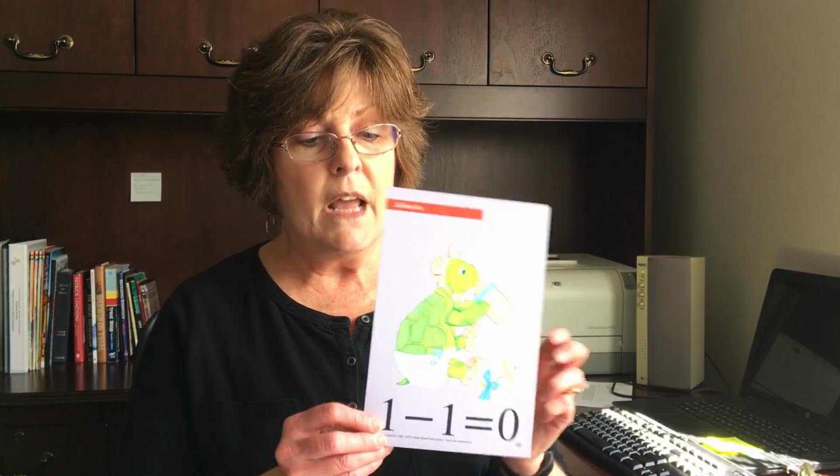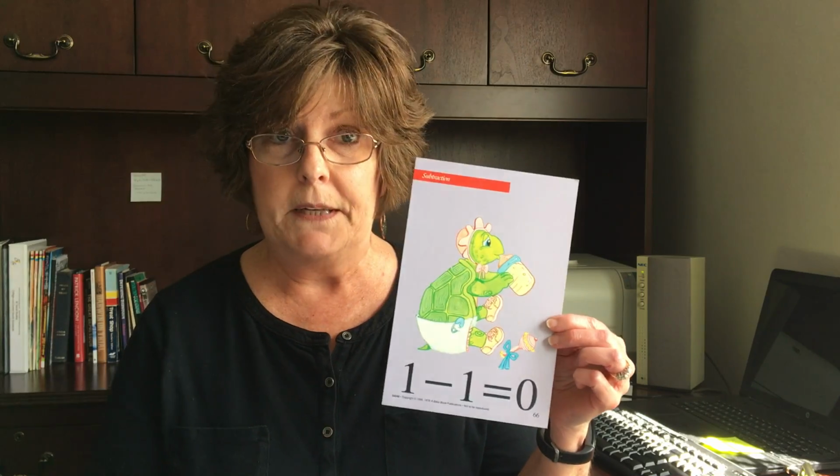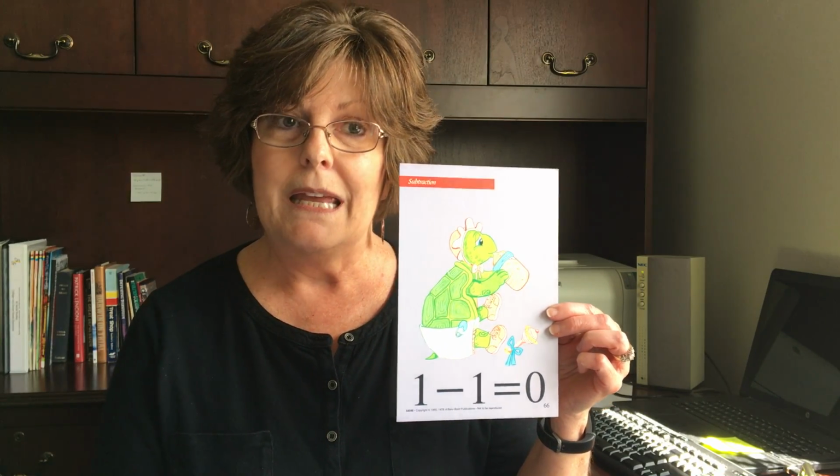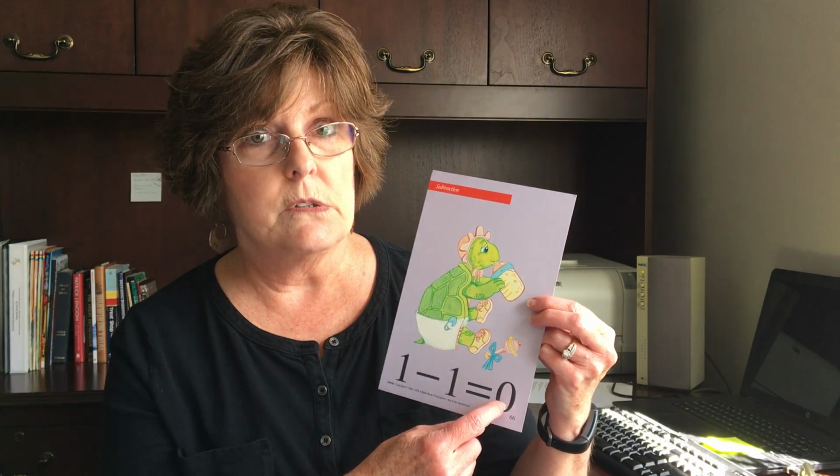Now, if we look at some of these cards here, I want you to notice this one. It says 1, take away 1 equals 0. So if we look at the back, we notice that there's one turtle. That one turtle is crossed off. So now we have no turtles. So remember on your worksheets, when you see something's crossed off, when we're working on subtraction, that means we're going to take it away. So we started with one turtle. We took that turtle away. Now we have 0 turtles.